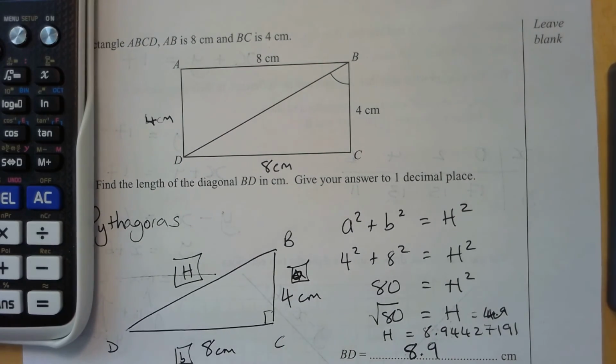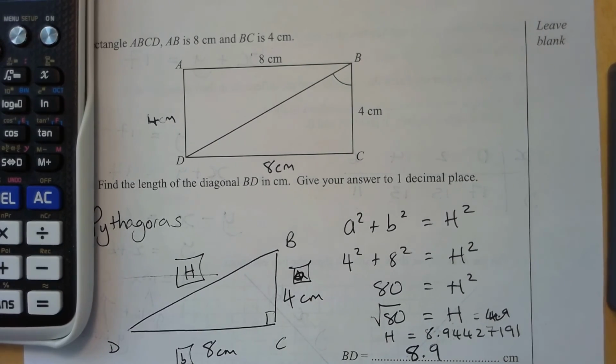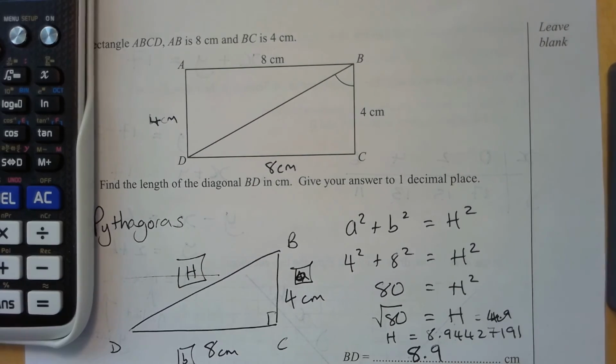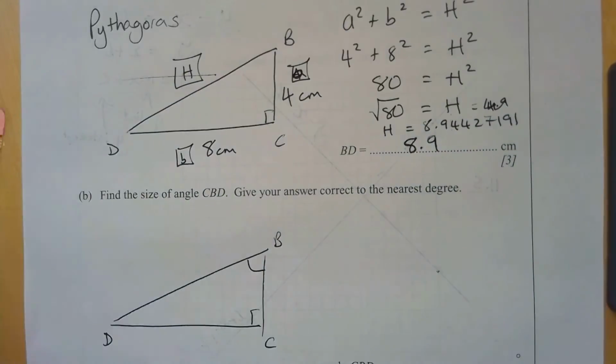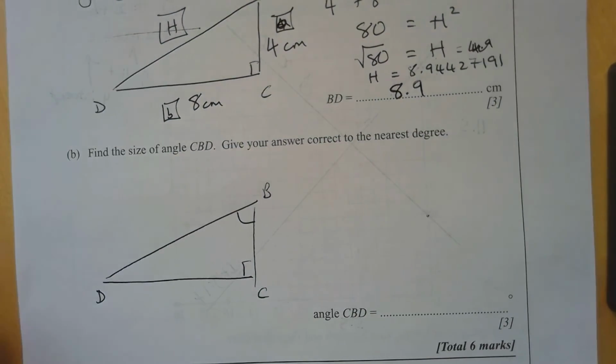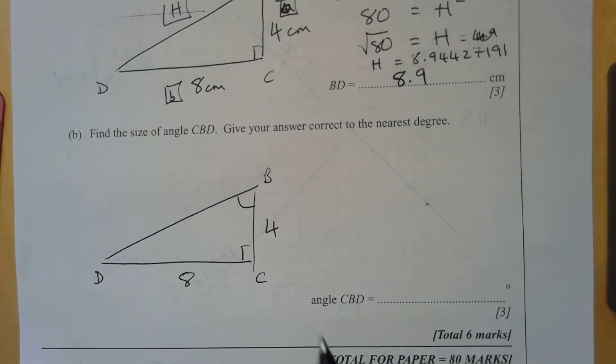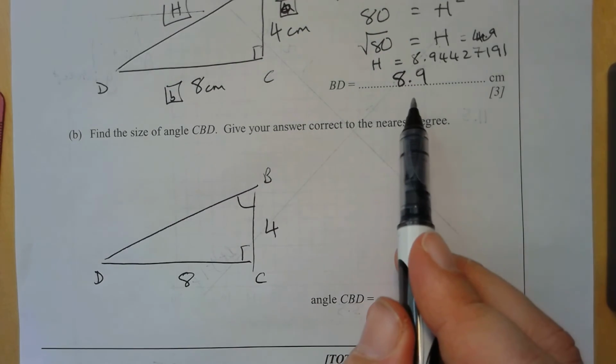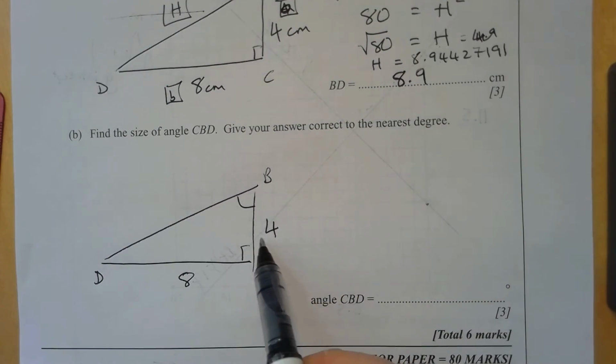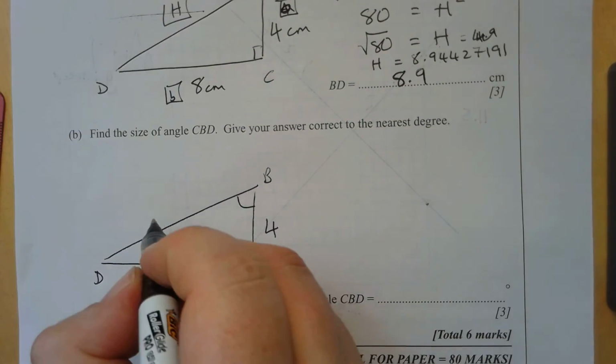We do the same here. CBD, it's the angle that is drawn here. So we draw this triangle out again. B, C and D. Here's the angle. Better you see it. There we go. So we know this is 4 and we know this is 8. Stick to the lengths that we know. Don't play with the other one, because these are the ones that are in the question. We could have created an error here. We don't want to use that same error down here, so I'm going to use these two.